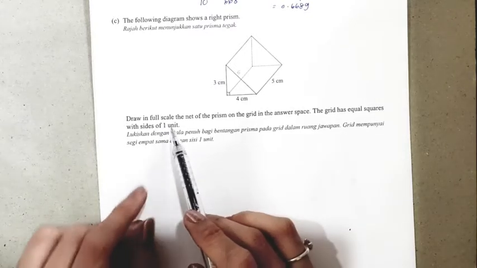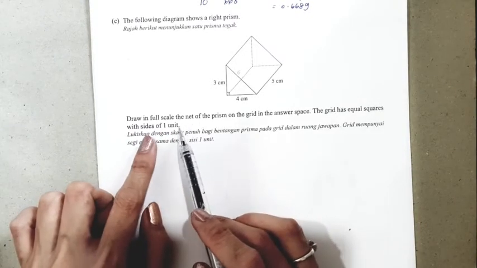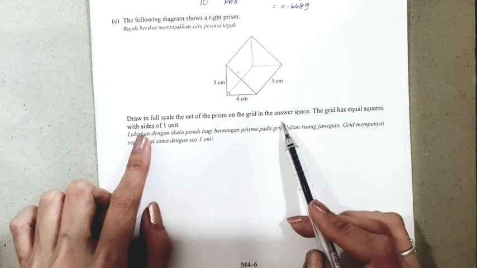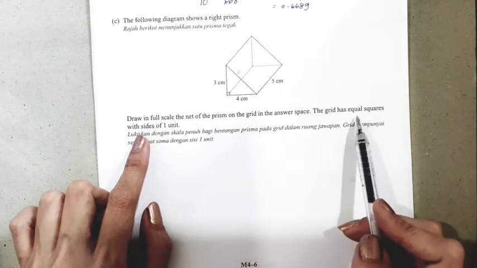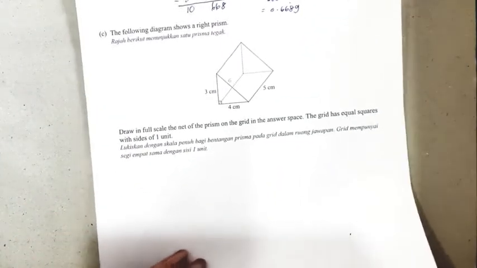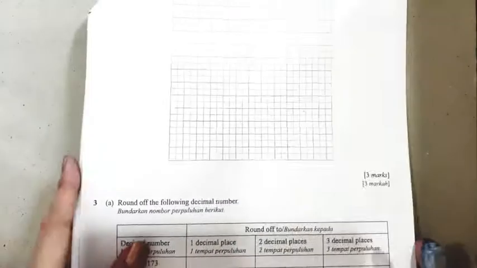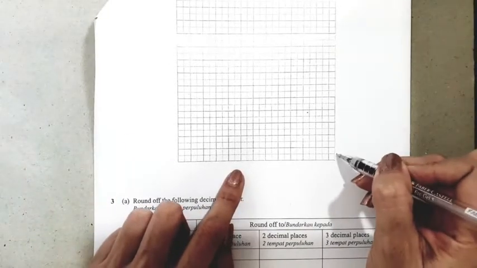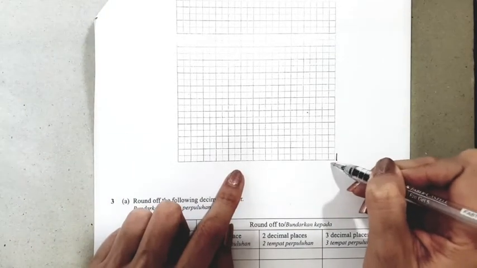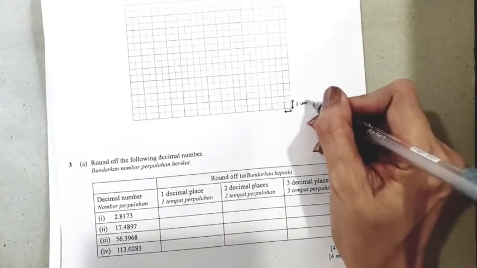Now draw in full scale the net of the prism on the answer space, and the grid has equal squares with sides of 1 unit. Okay, let's look at it. Over here, each of the squares here is 1, what does it say? 1 unit. 1 unit, yeah?